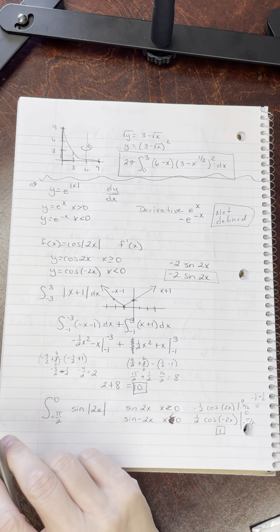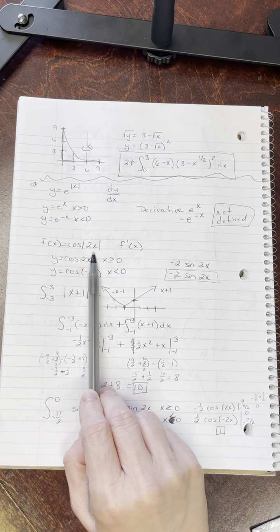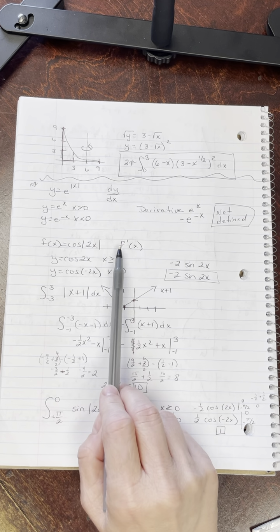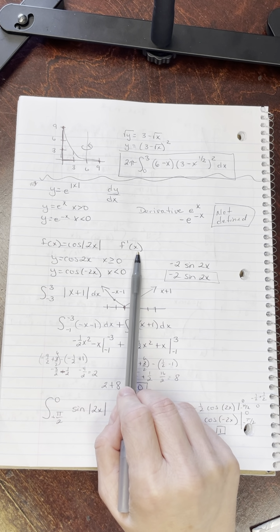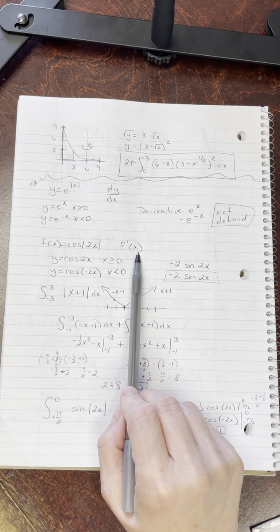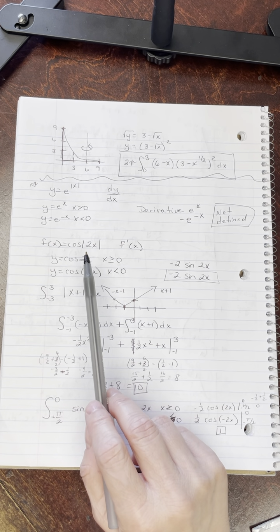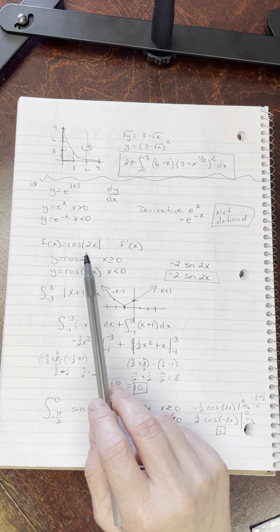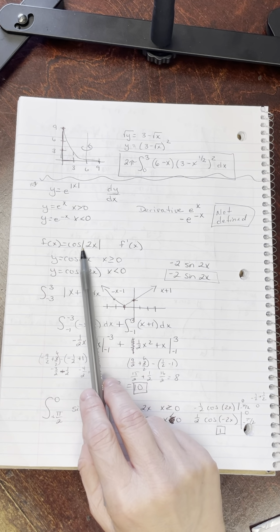Example 2. If f of x equals the cosine of the absolute value of 2x, find the derivative of f of x. For a split second I thought it said plug in 2. All right, now we are again going to split it into its positive and its negative format. Now, they suggest in example 2 that you graph each of these, and I was choosing not to. I was kind of doing it in my head.